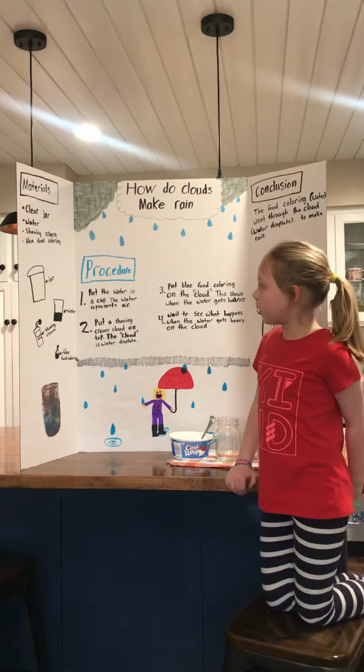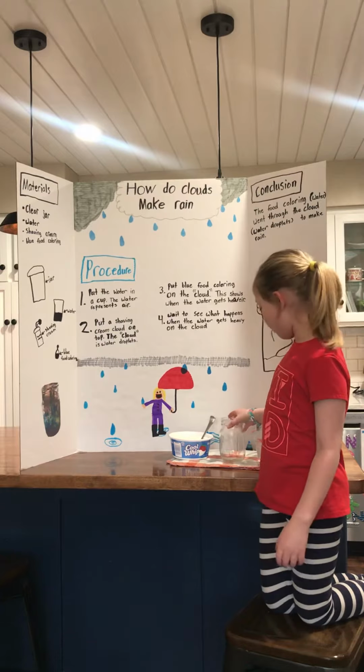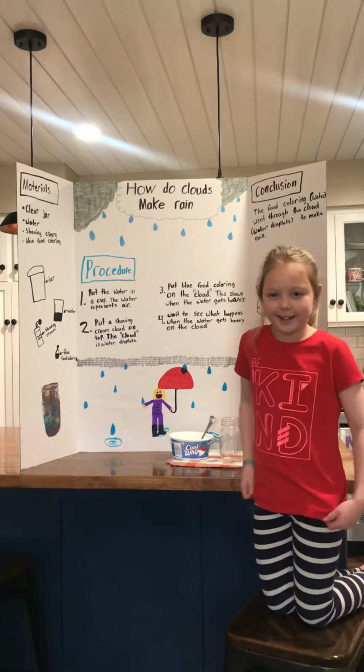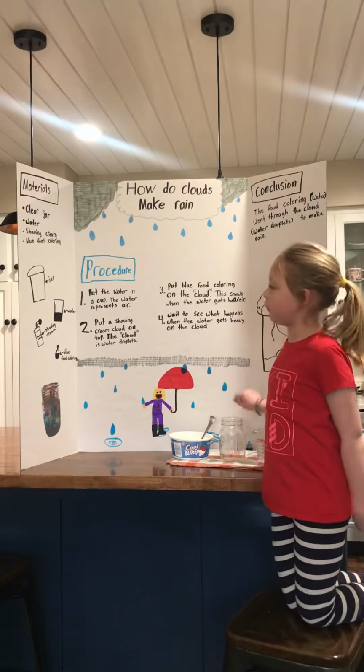So here's what you need: a clear jar, water, shaving cream or Cool Whip because we didn't have shaving cream, and some blue food coloring.